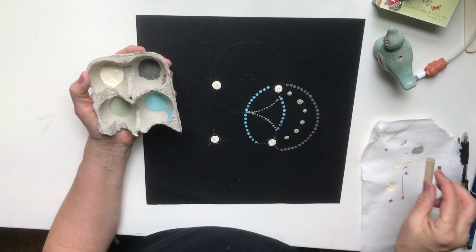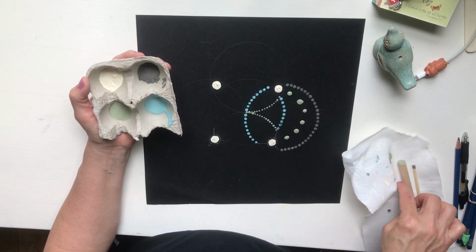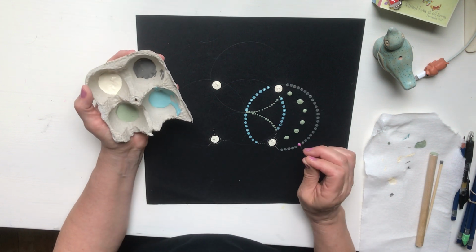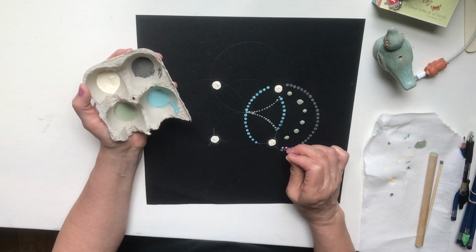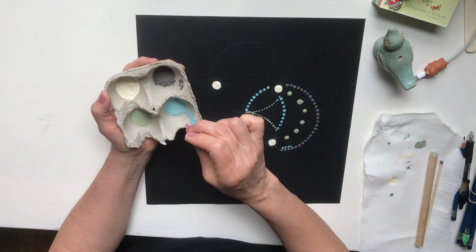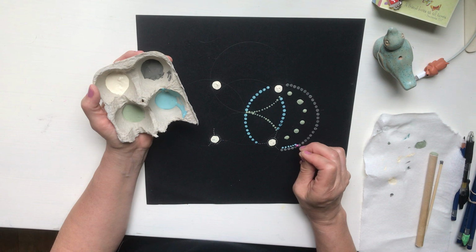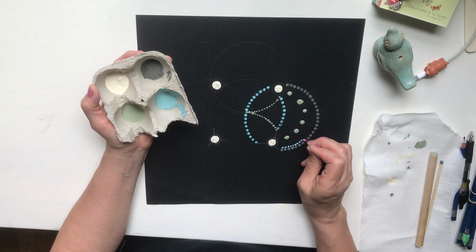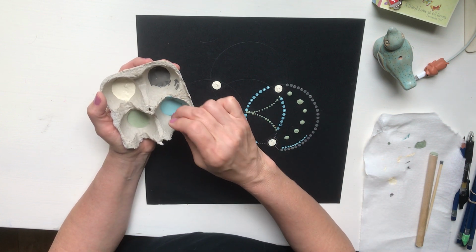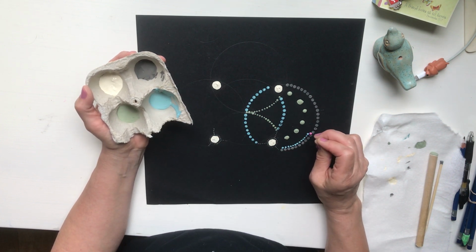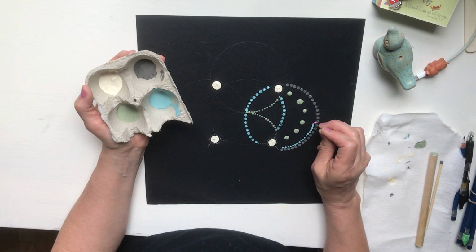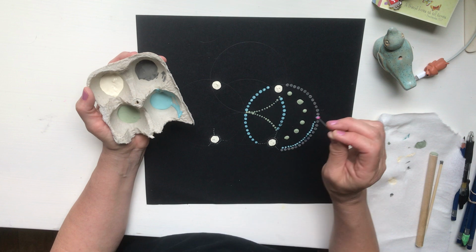So all through here, I haven't used much of the blue again. Let's try some more blue. So my goal is going to be to fill this entire thing in. And at this point, I think I probably could use more variety of sizes of circles.